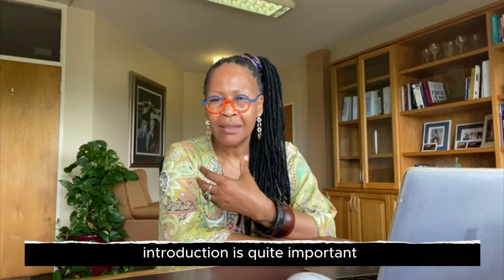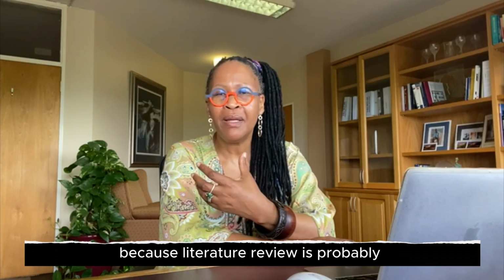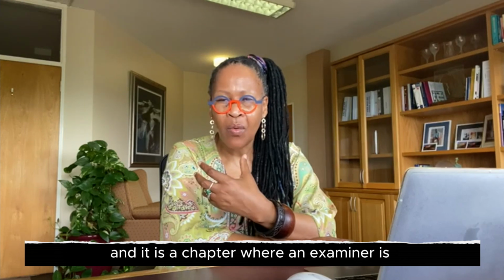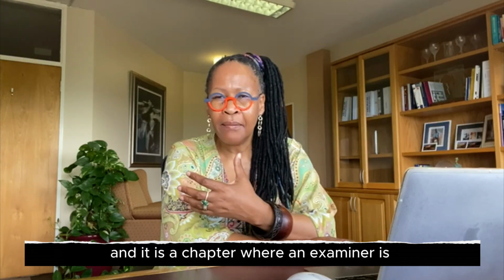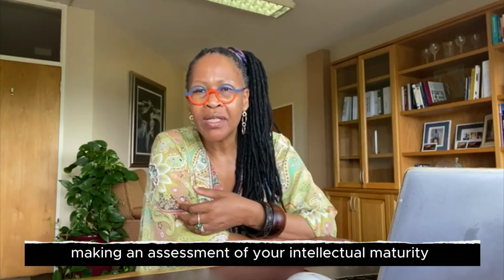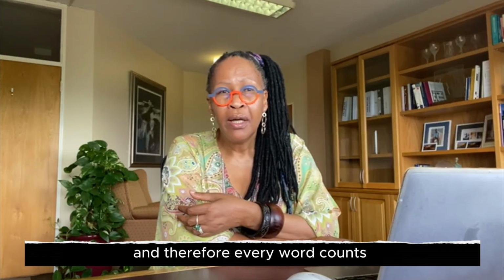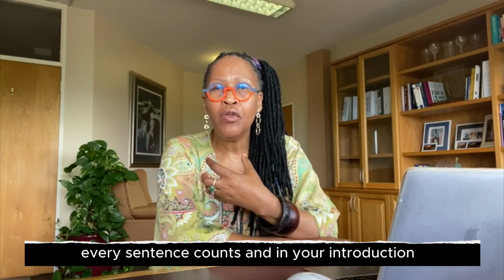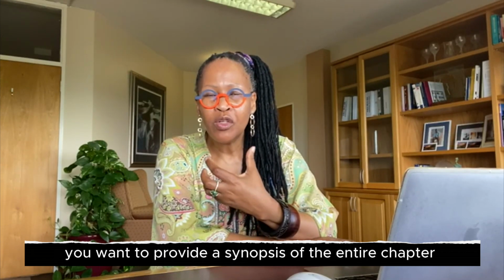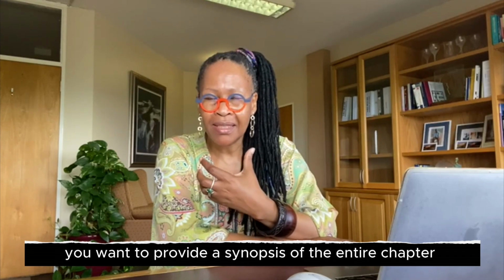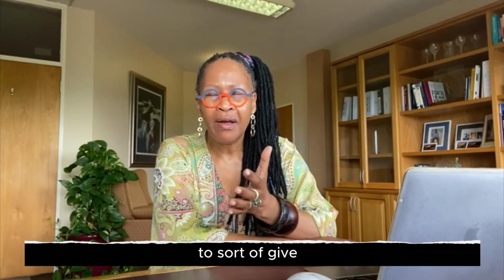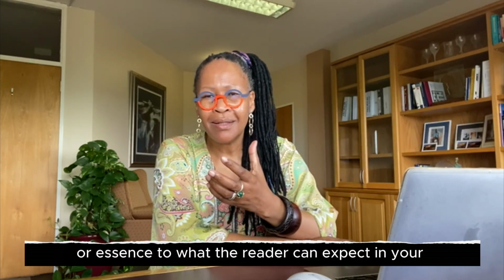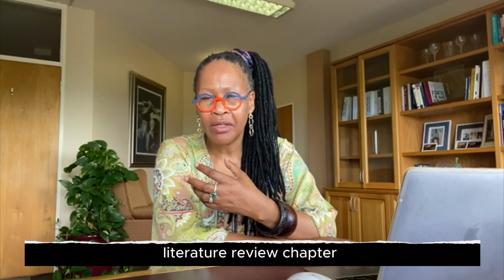Introduction is quite important because literature review is probably the largest chapter in your work, and it is a chapter where an examiner is making an assessment of your intellectual maturity. And therefore, every word counts, every sentence counts. And in your introduction, you want to provide a synopsis of the entire chapter to sort of give light or essence to what the reader can expect in your literature review chapter.